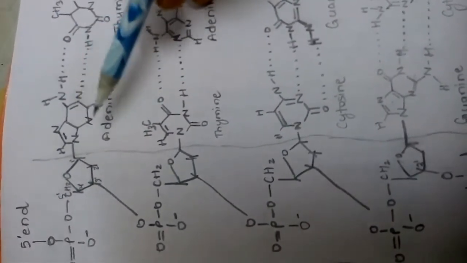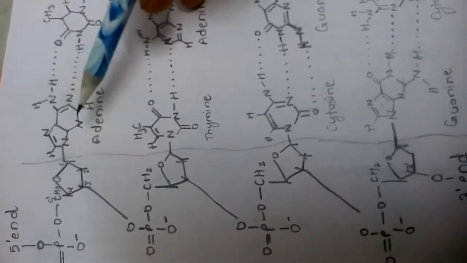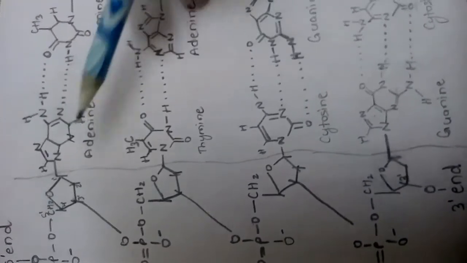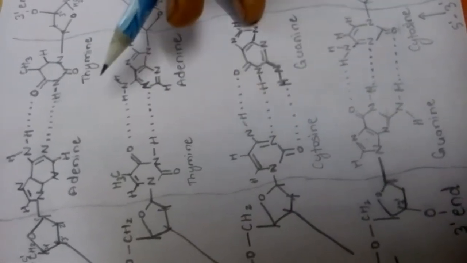Now coming to the nitrogenous bases. The nitrogenous bases are of two types. One are the purines, adenine and guanine. The other type of nitrogenous bases present in DNA are pyrimidines, thymine and cytosine. Thymine and cytosine, they are the pyrimidines.